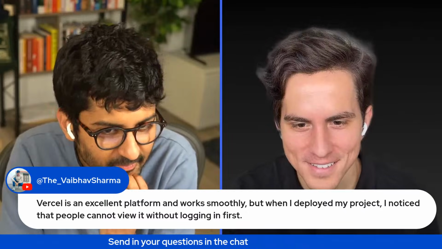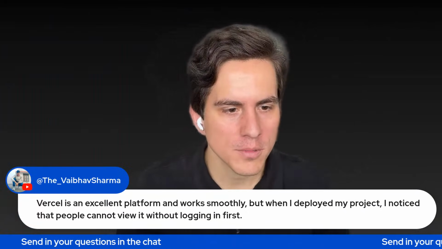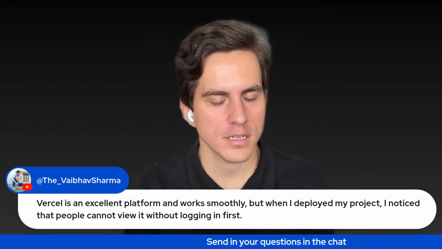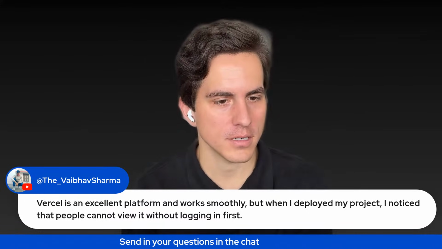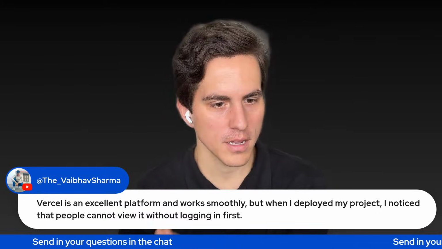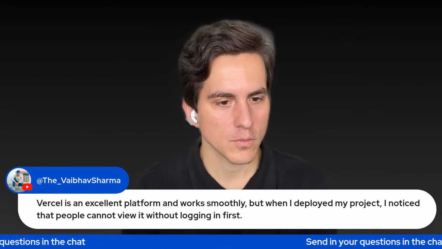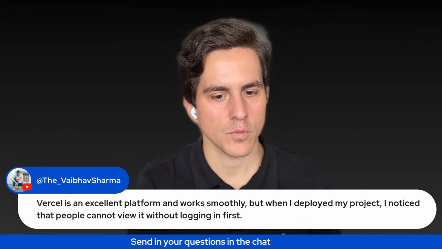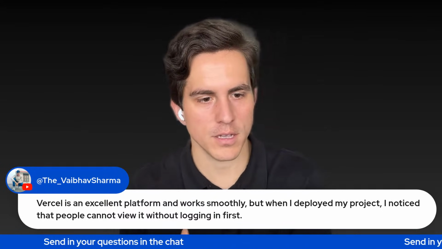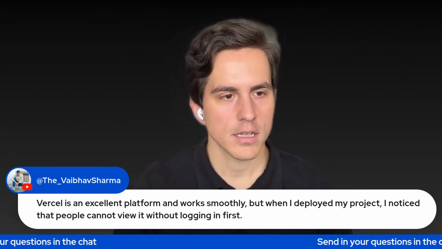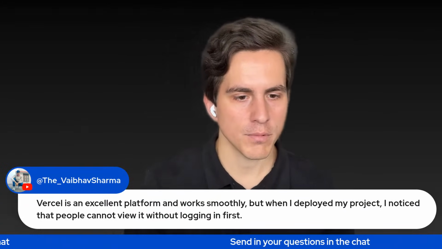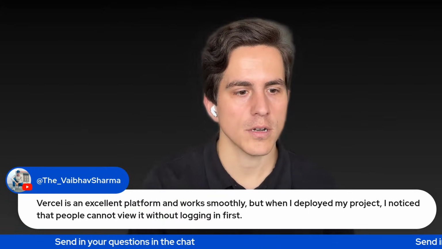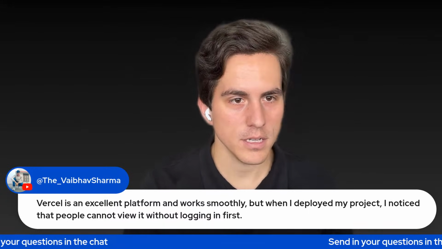But when I deploy I notice that people cannot view it without logging in first. Yes. So this is that deployment protection that we talked about earlier. So by default, we protect deployments, preview deployments, because you might have something in a preview that is not ready for the public. So if you share a preview deployment, we have to have someone log in to ensure they are part of that Vercel team.